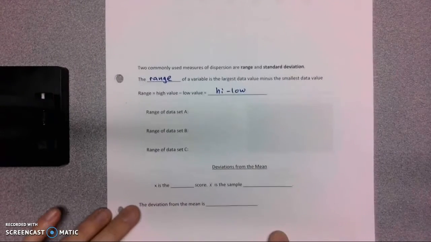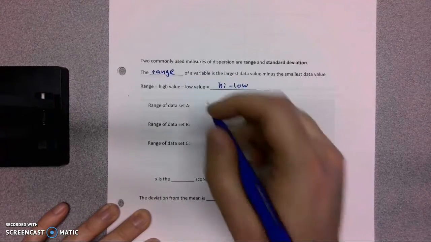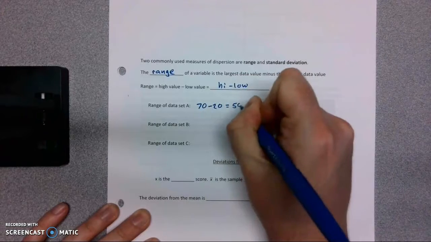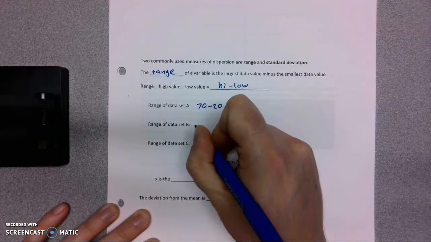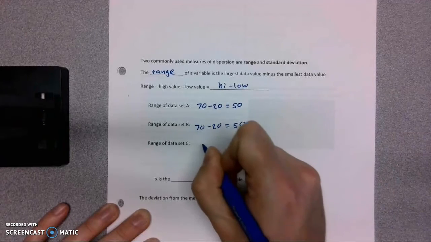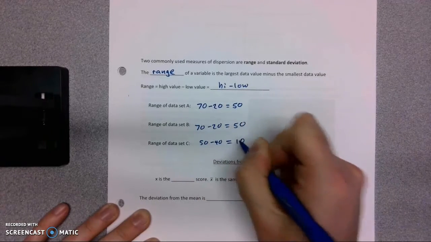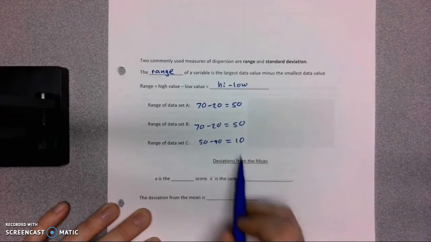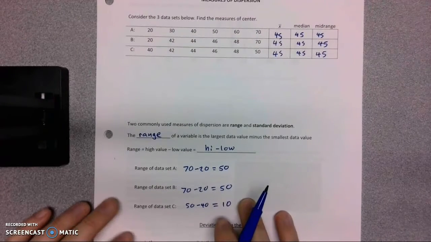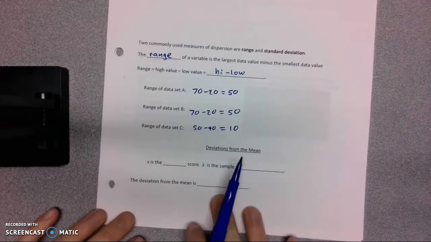So let's find the range of these data sets. For set A, it's 70 minus 20 equals 50. For set B, and for set C, so note that this is showing that these numbers are closer together in this data set. And if we look back up here, that looks to be true for set C.